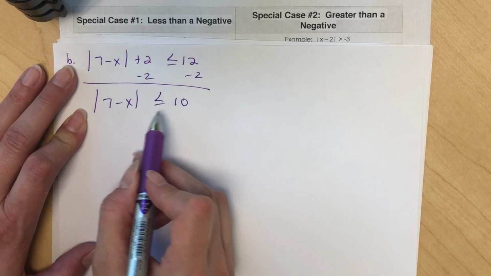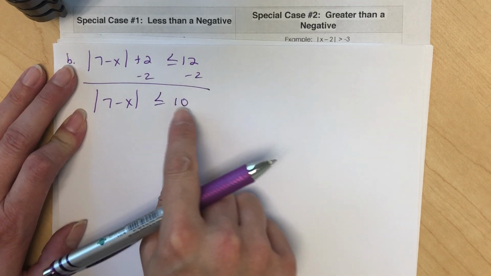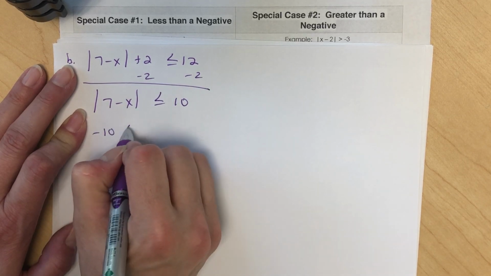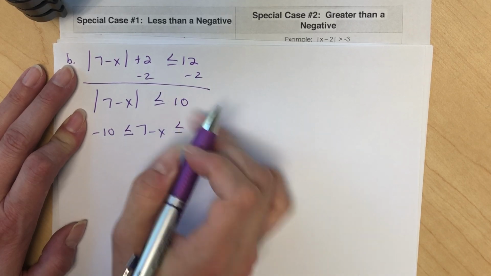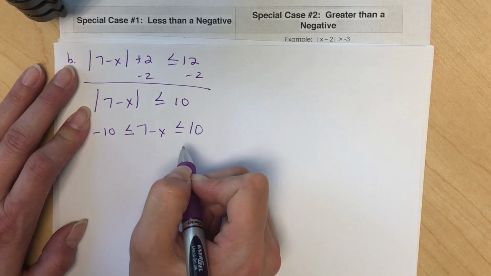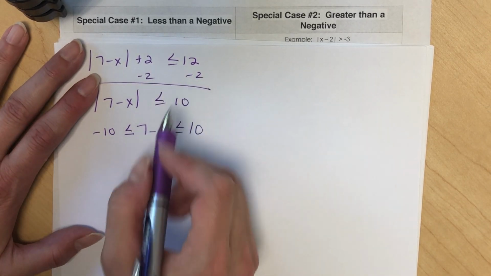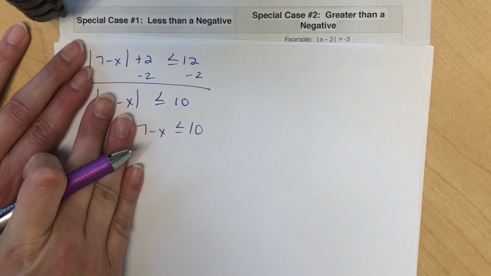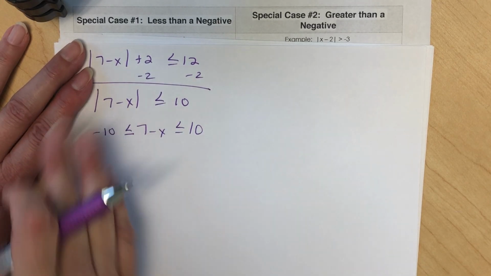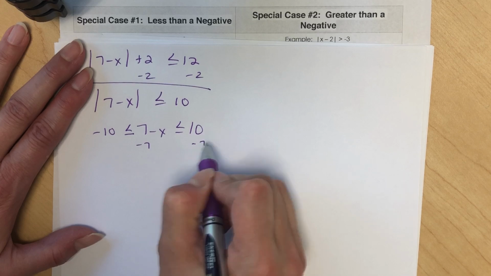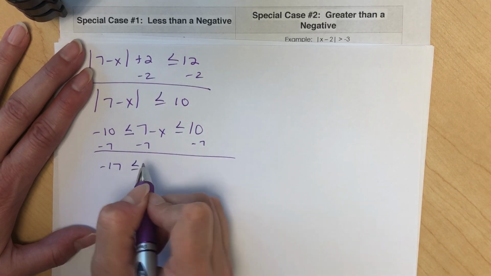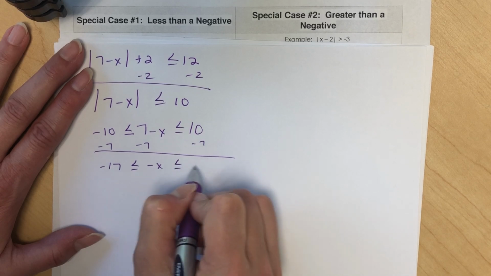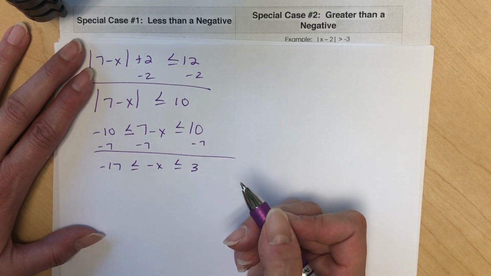This is absolute value less than, so you're going to do the opposite of your constant, less than or equal, the inside of the bars, less than or equal to positive of the constant. And now you're going to solve for x. If I cover this up, I can see I need to subtract 7 on both sides. So subtract 7 on all three sides. That gives me -17 less than or equal to -x less than or equal to 3.